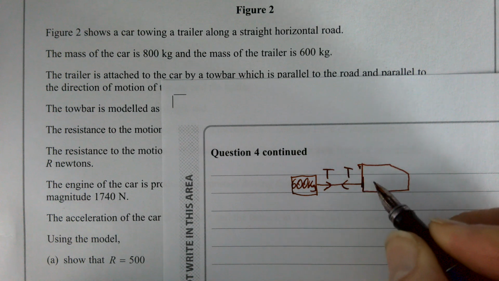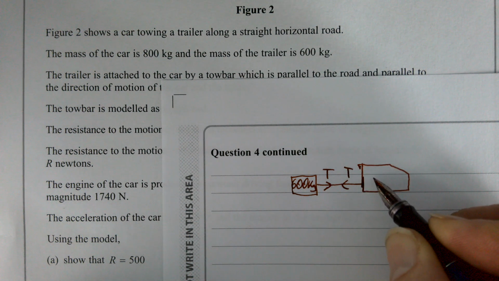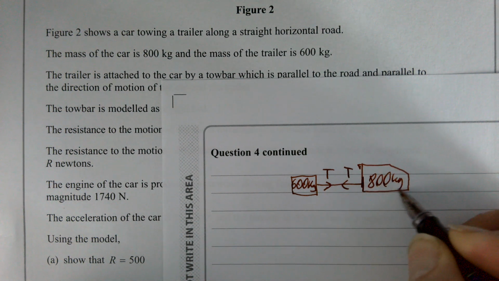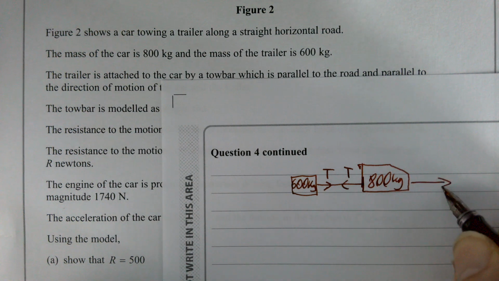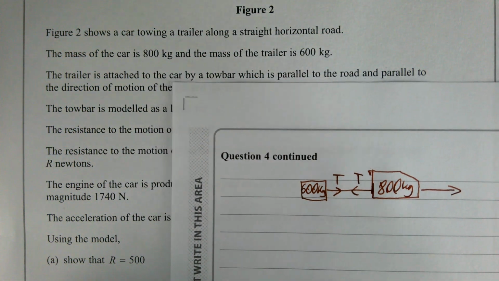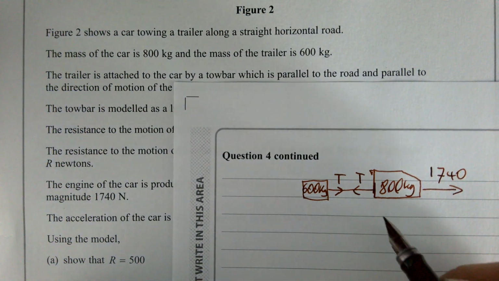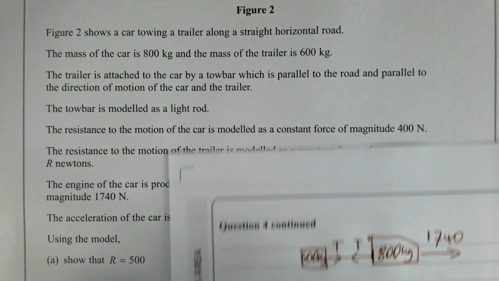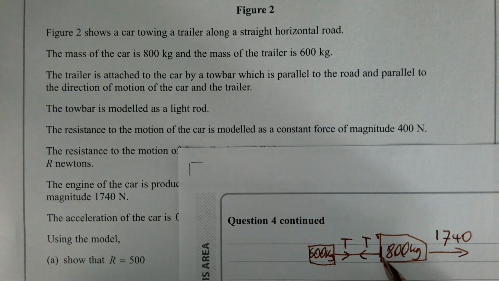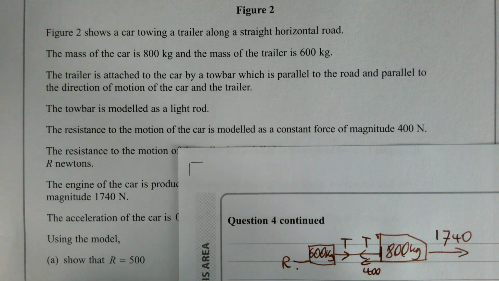How big is that? It's 800, isn't it? And that is being pulled forward with a force of 1,740, and we know that the resistance to the car is 400, and then we've got R going back there.